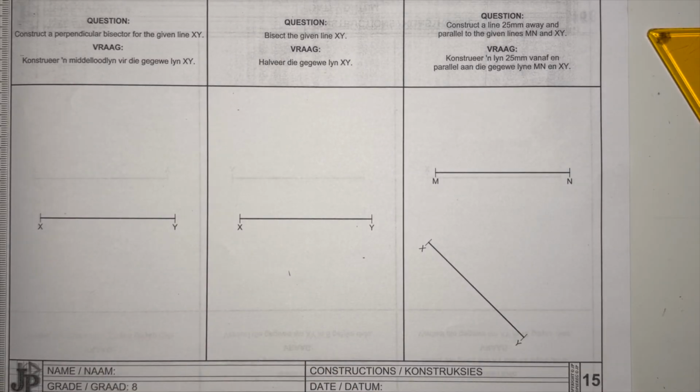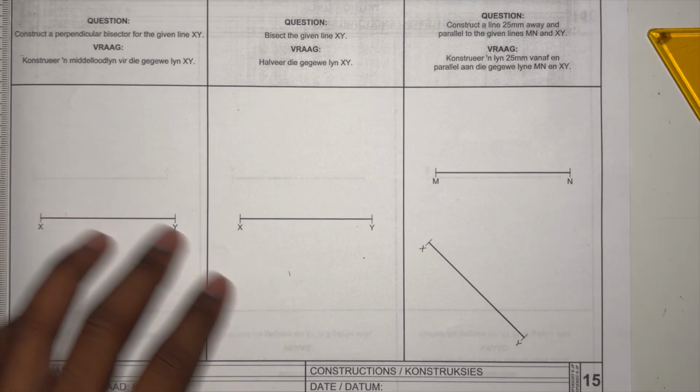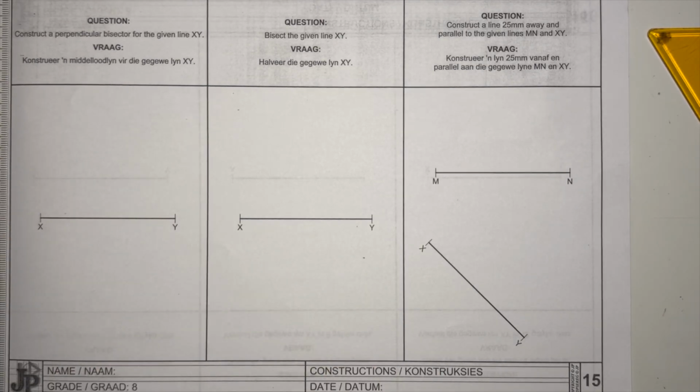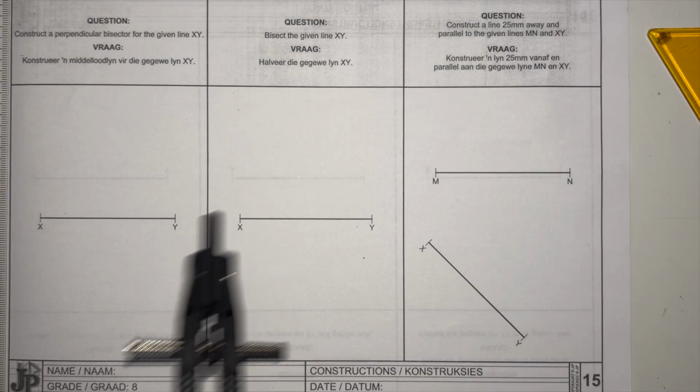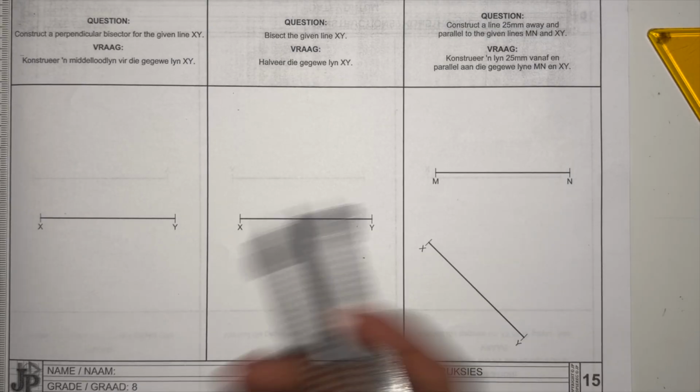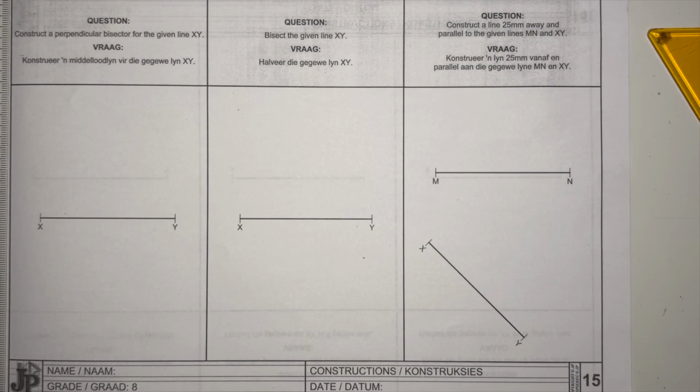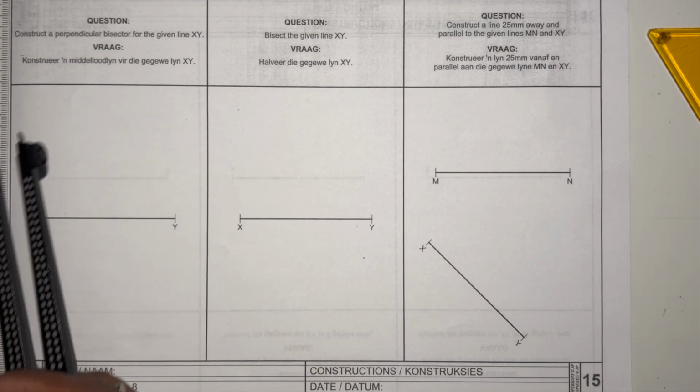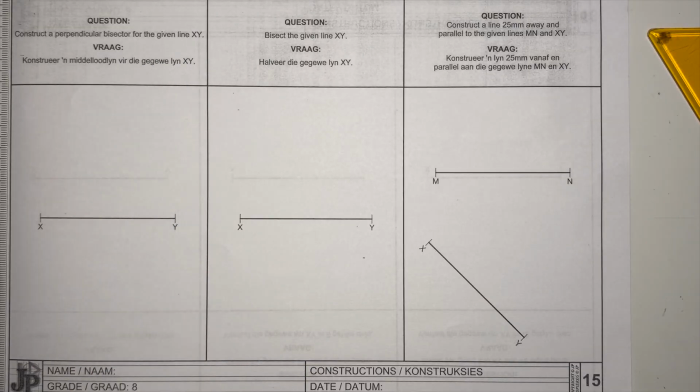Today we're going to be doing page 15 and 16 of the JPEGD workbook. Let's begin, starting on the extreme left of the page. There are three questions that we need to go through. The one on the left says the following: construct a perpendicular bisector for the given line xy.